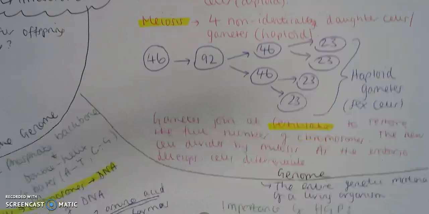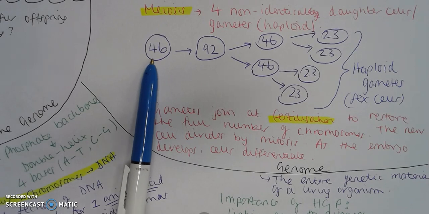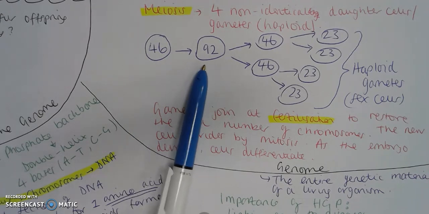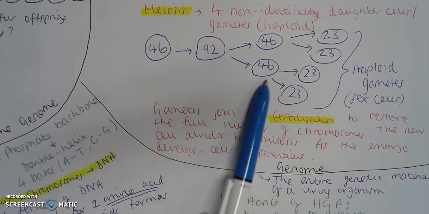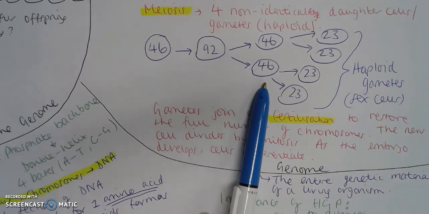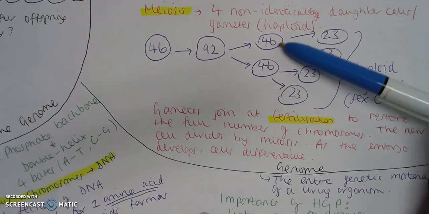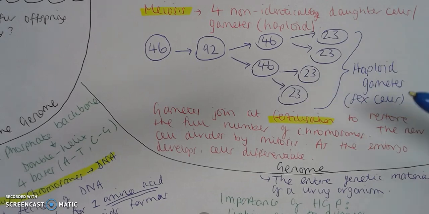Just as a recap of meiosis, you start with your parent cell. The DNA is duplicated, and then we undergo one initial division, which splits it down into 2 cells, each containing 46 chromosomes, and then there's a second round of division where those 2 cells split into 4 cells, which each contain 23 chromosomes. Those are going to be haploid because they've got half the genetic material of the initial cell, and they are going to be the sex cells. They're going to be gametes that are being produced.